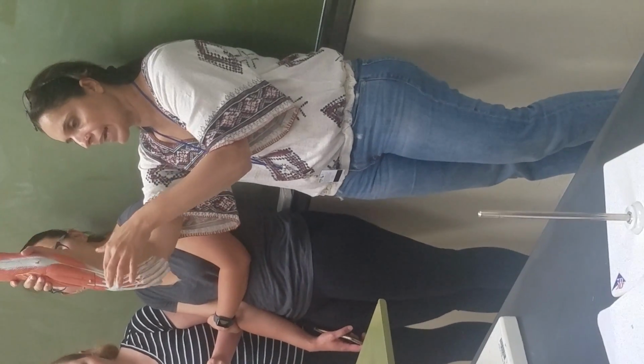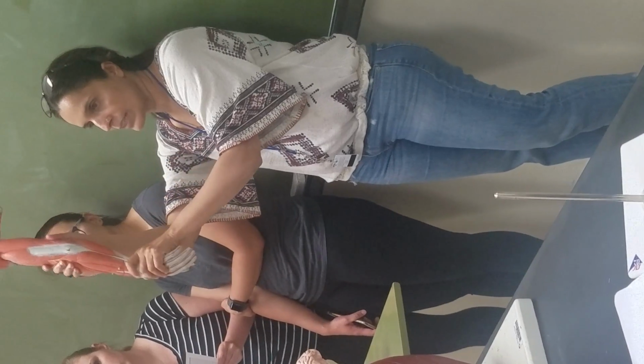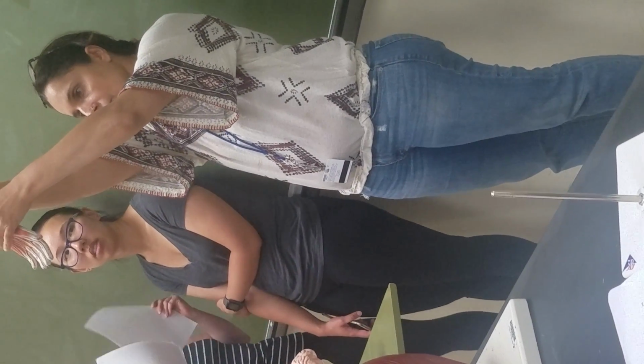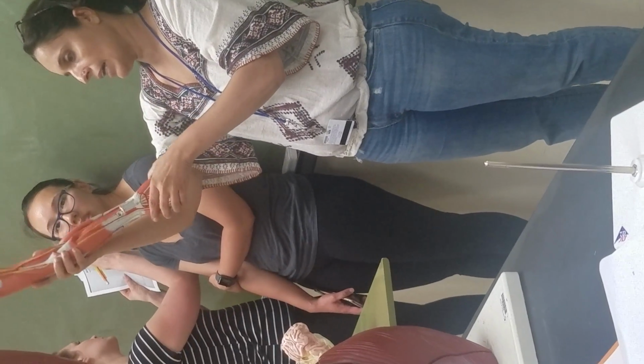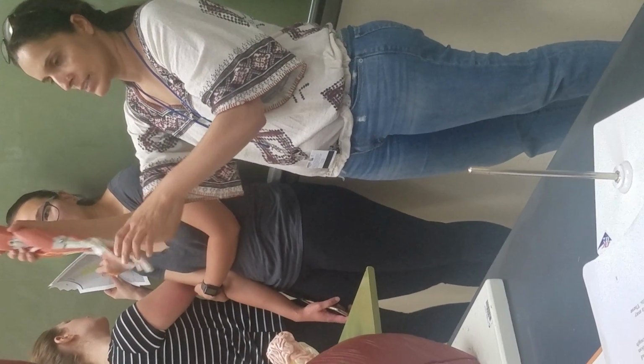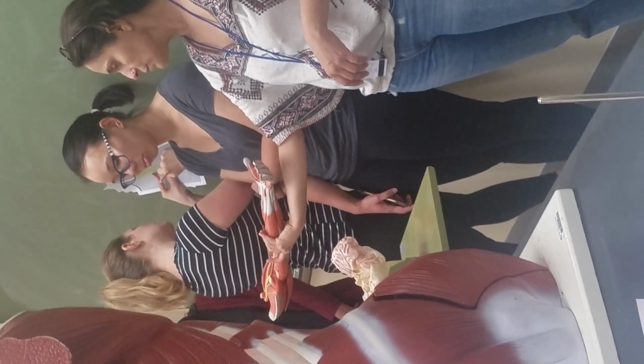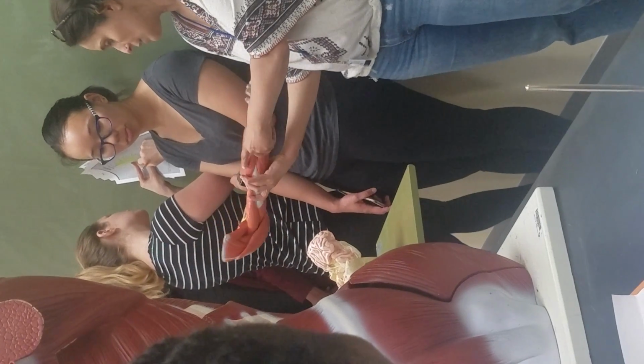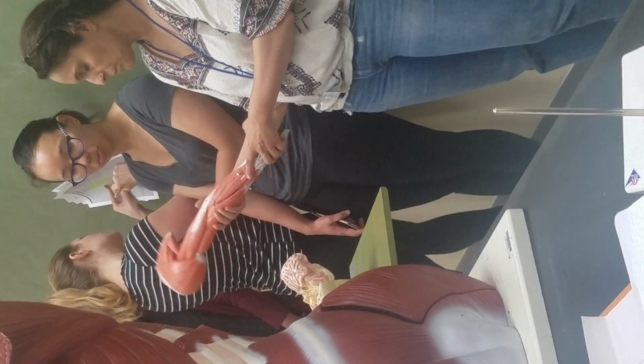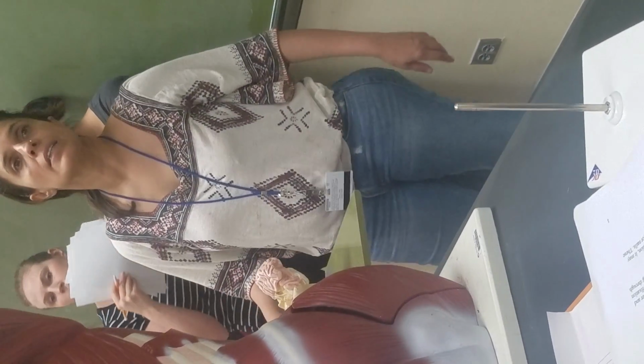Oh sorry, this is extensor, because these are all extensors, the white band. And the one inside is the flexor retinaculum. And then which one is flexor carpi ulnaris? The inside one. No, ulnaris goes here. This is the one. That one. Okay. And bring the lower limb.